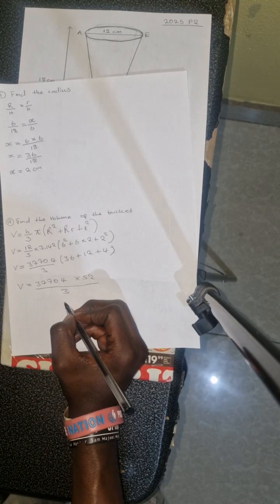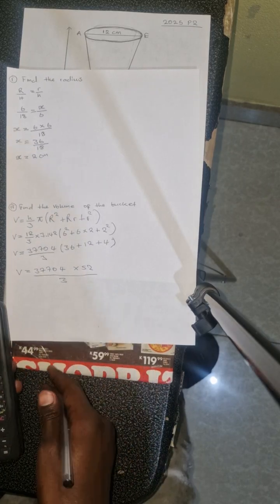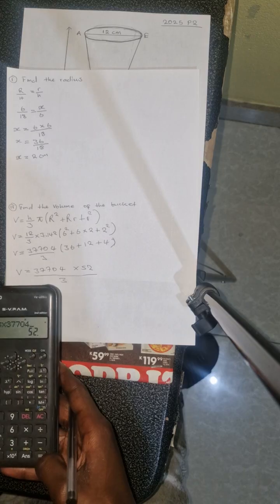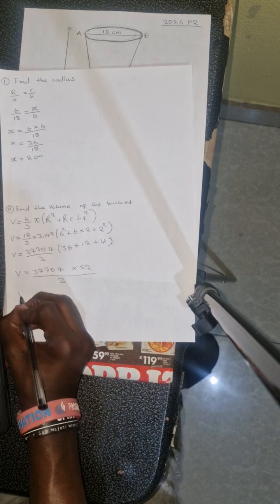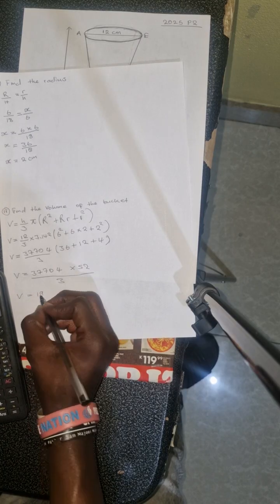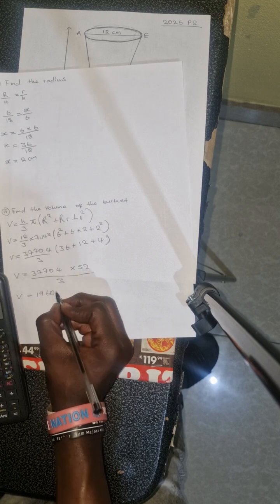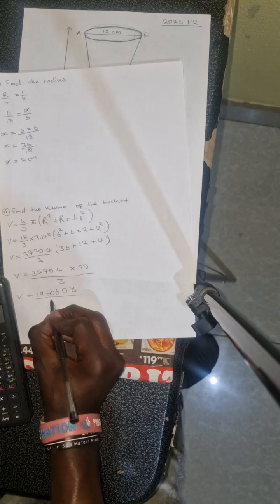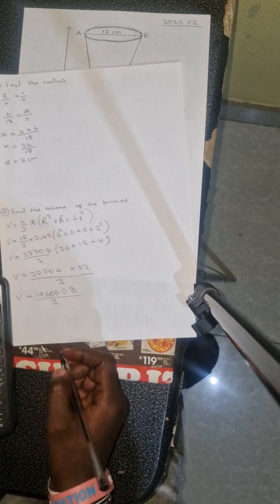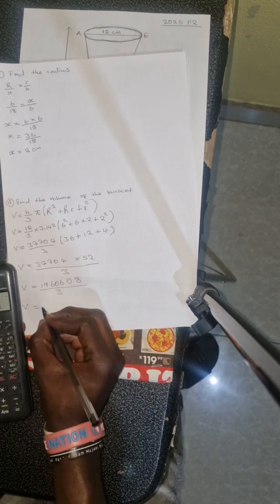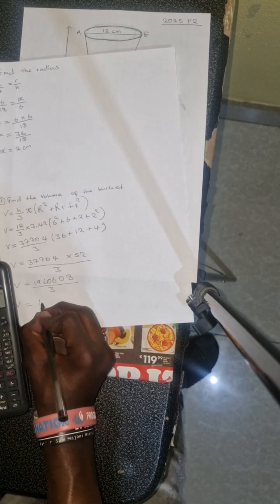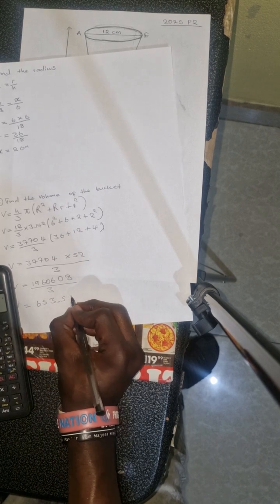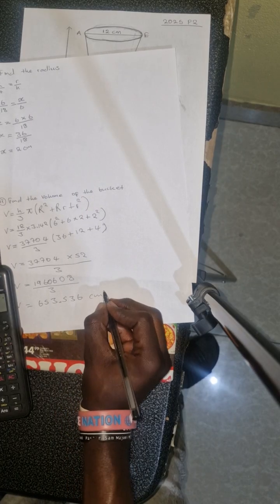When we punch on the calculator and divide by 3, our volume is equal to 653.6 cubic centimeters.